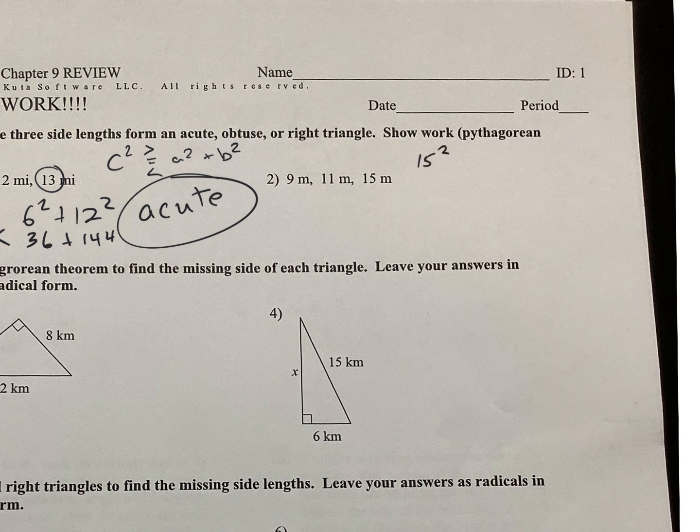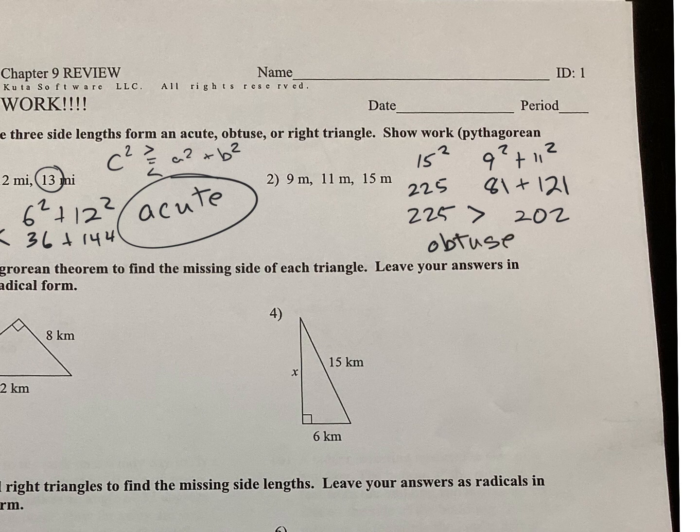Okay? Go to the next one, do the exact same thing. 15 squared and then 9 squared plus 11 squared. 225, 81. What's 11 squared? Okay, I was just waiting. So 121 and 81 is 202. So 225 is bigger. Greater than means obtuse. And if it was an equal sign, then we'd know it's right. All right.